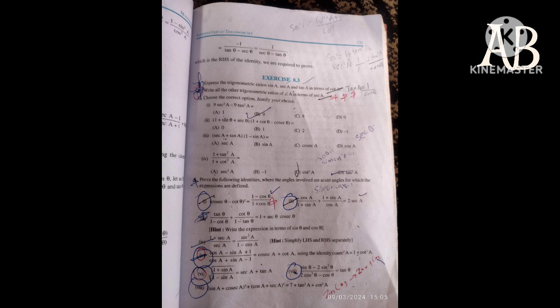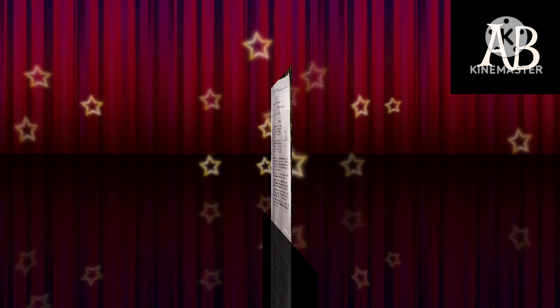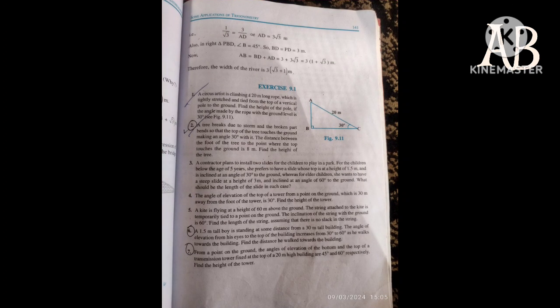Part first is important, part second is important, part V is important, most important, part VI is important, V double I is important, and V triple I is important. Out of 10 I have given you 5 important parts. Okay, now I will straight go to the applications of trigonometry.